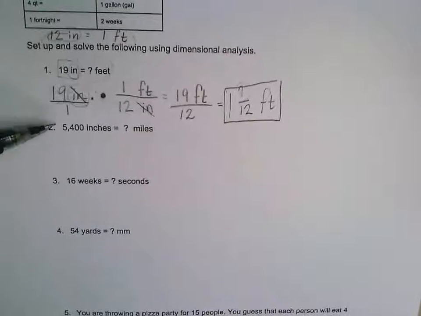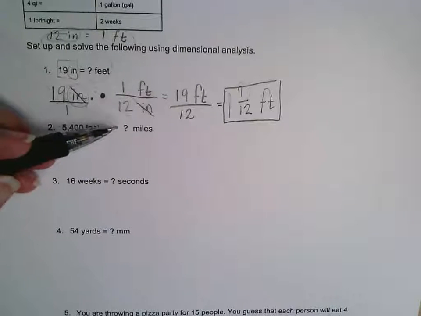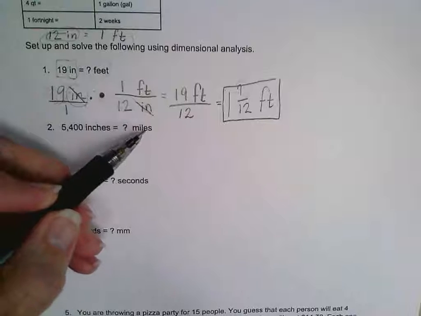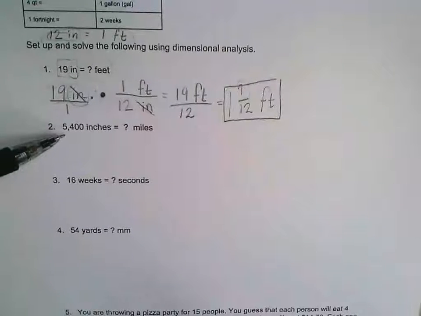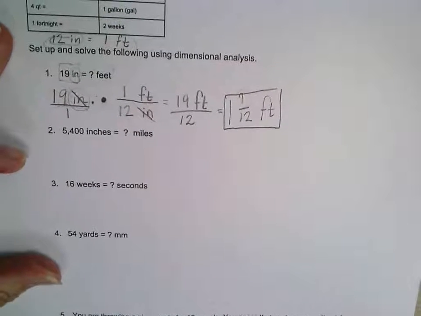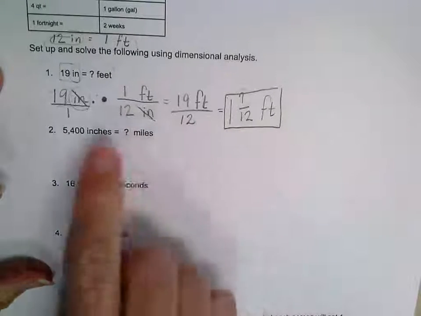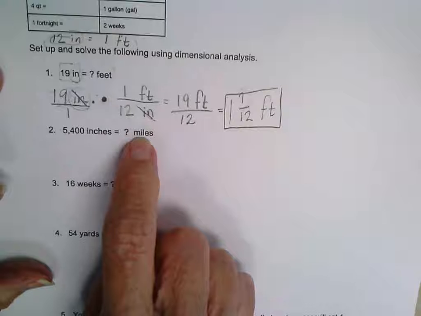Let's go on and look at the next one. 5,400 inches is equal to how many miles? Well, an inch is a very small unit compared to a mile. So I'm going to need to go through several steps to get to eventually where my label is miles.